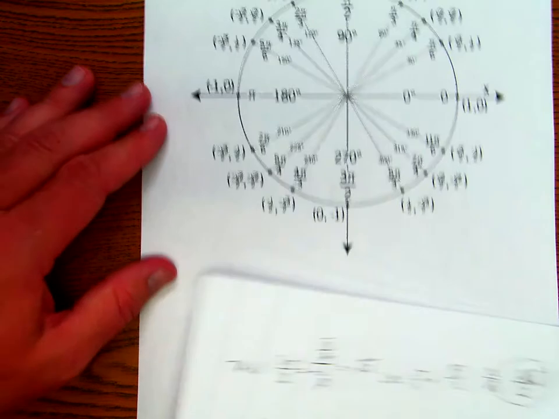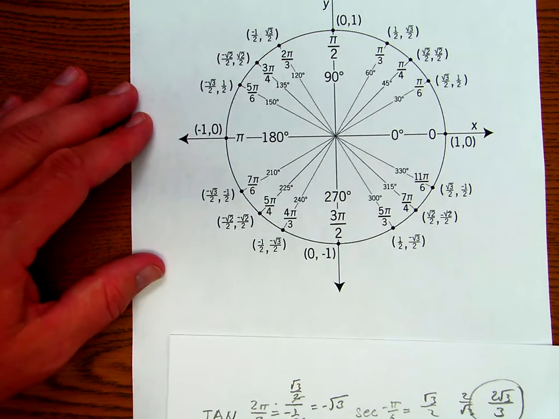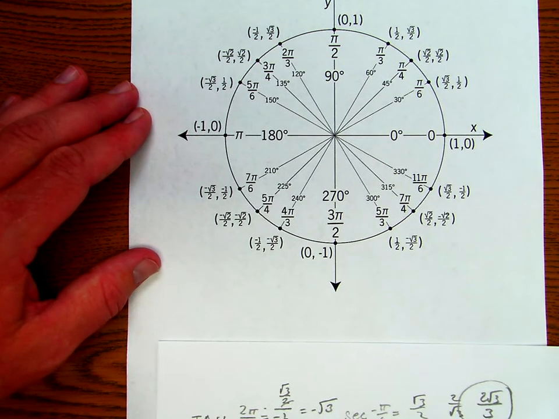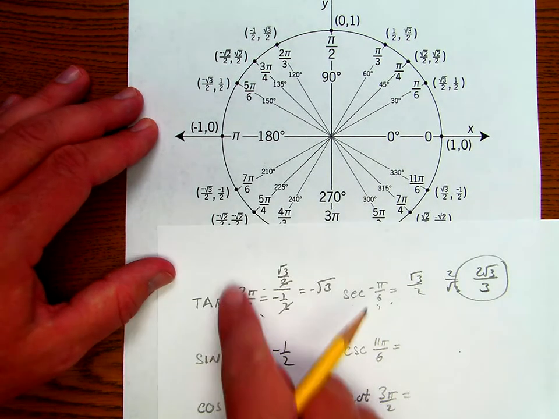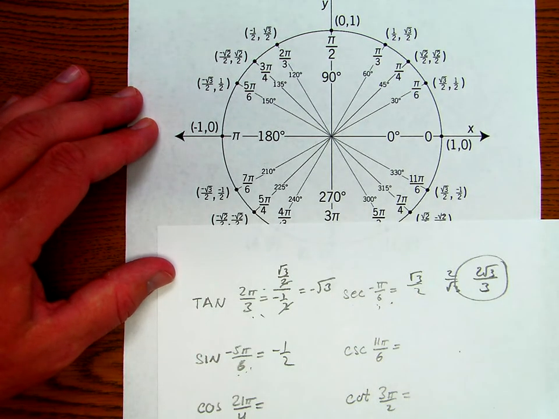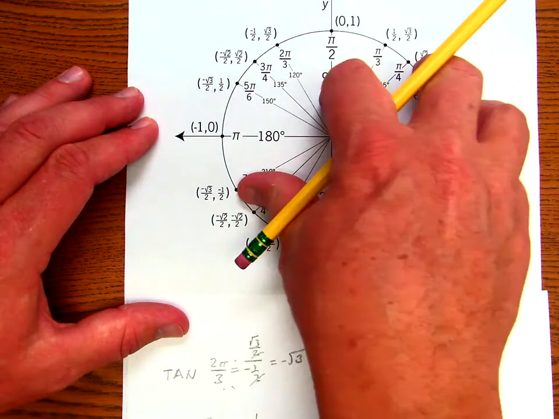So, recapping. One of the things the unit circle does is it gives us a reference tool for evaluating functions that look like this. Any trig function of a special angle or an angle that is coterminal with a special angle can be evaluated by using this tool right here.